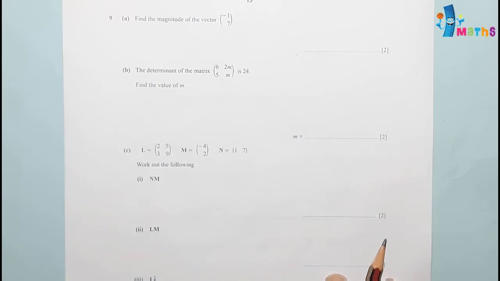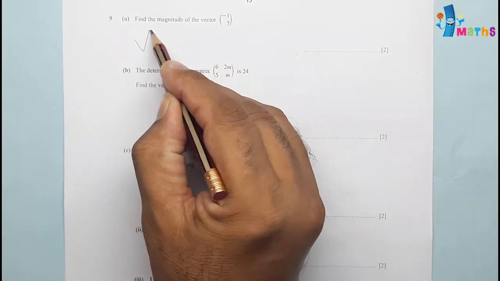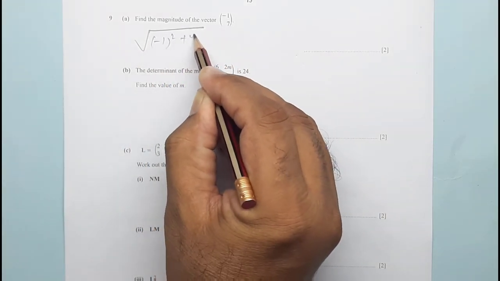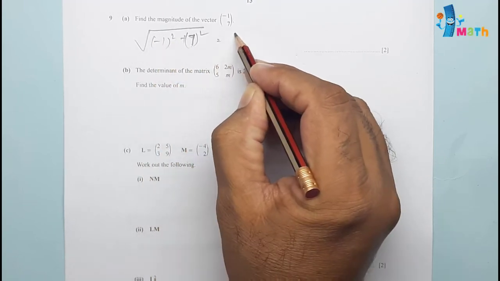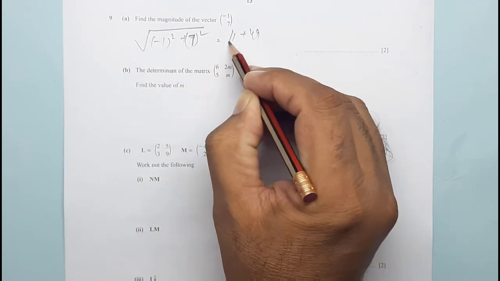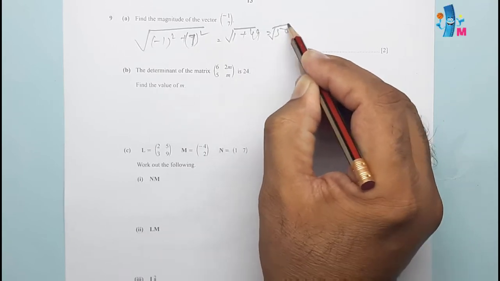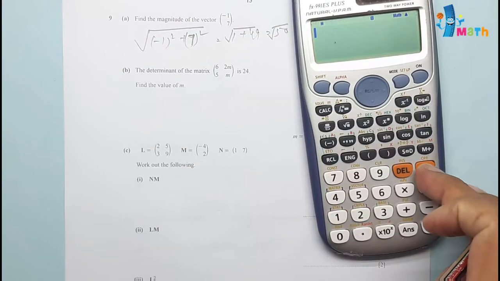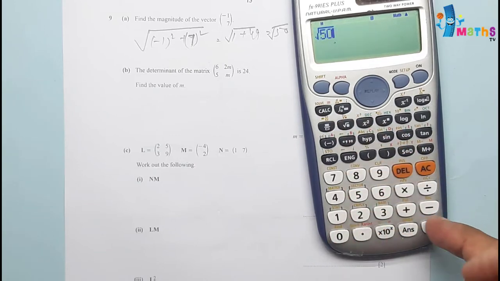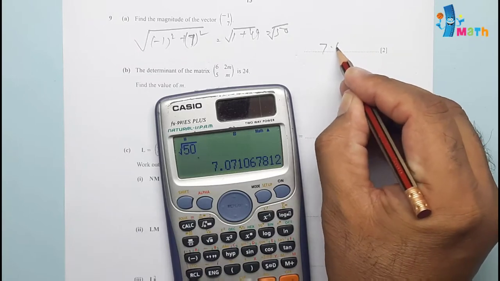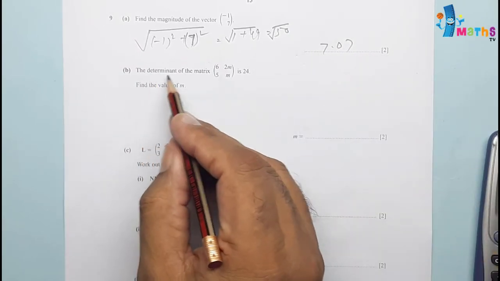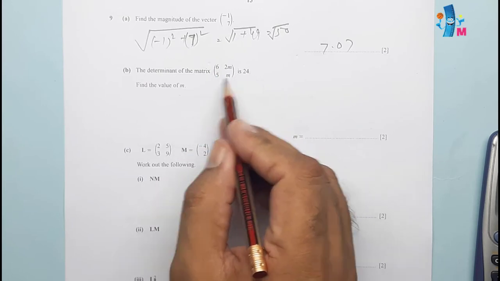Question number 9, find the magnitude of the vector. -1 and 7 is the vector. So magnitude we know is the square root of x value squared plus y value squared. So this will be equal to root of 1 plus 49, which is root 50, and root 50 we can check, the decimal value is 7.07.